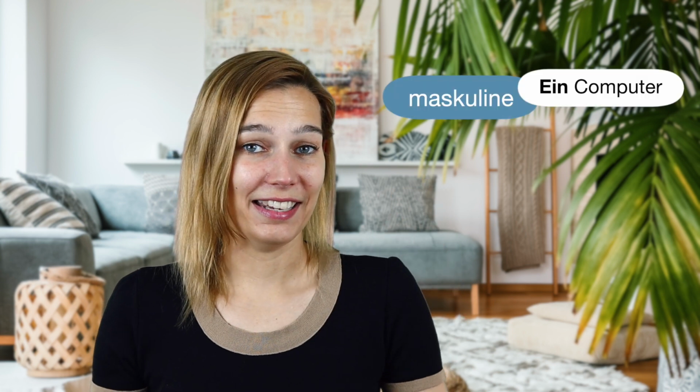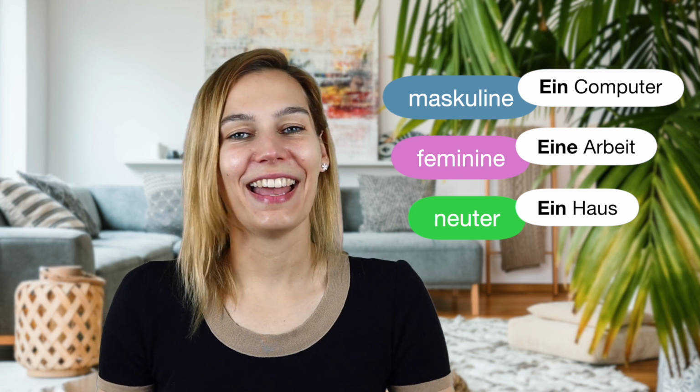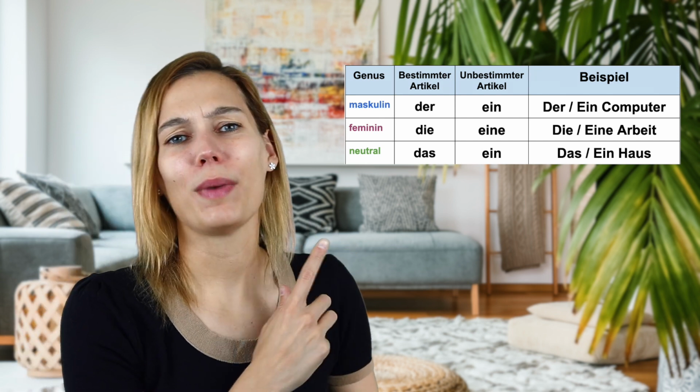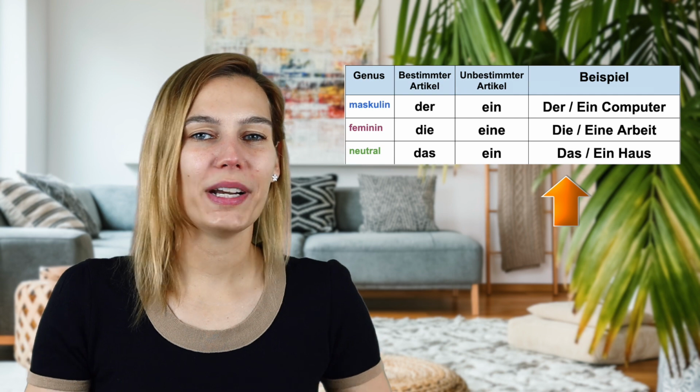There are 3 indefinite articles and they are ein, like ein Computer, eine, like eine Arbeit, or ein again, like ein Haus. So let's look at a table to make it more clear. As you can see, the article always comes first.